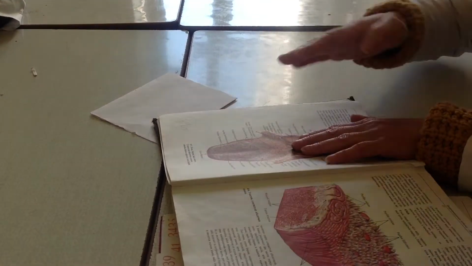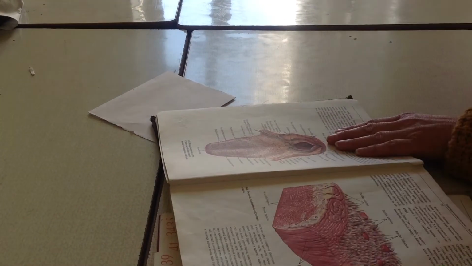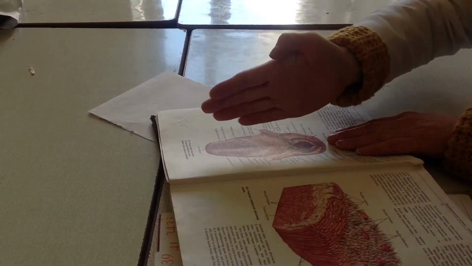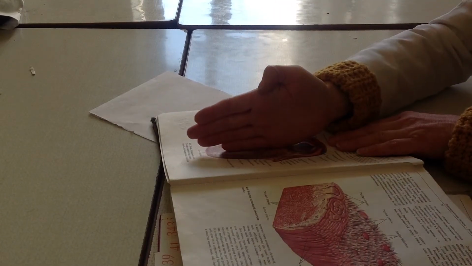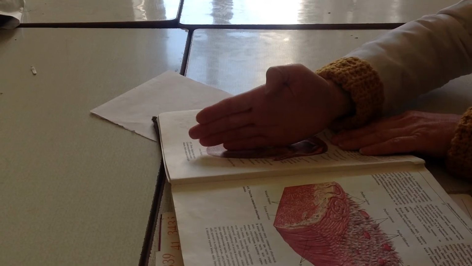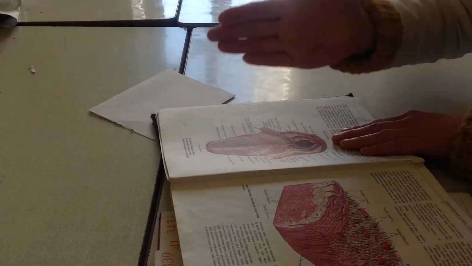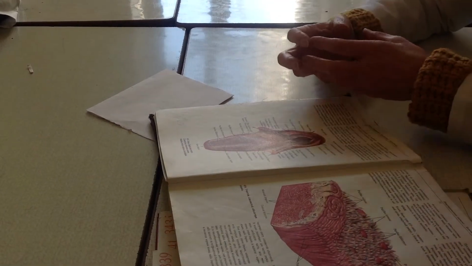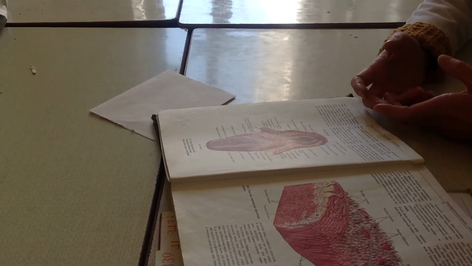From this groove, inside the tongue, passes fibrous tissue, which forms the septum of the tongue, and that septum divides the tongue into right and left halves. The septum serves for insertion of the muscles of the tongue. The tongue is a muscular organ, yes?